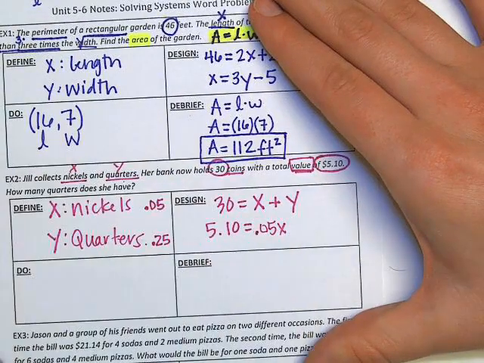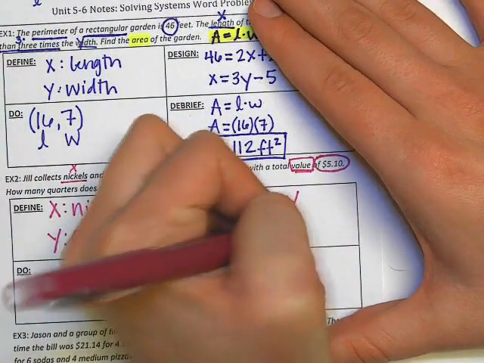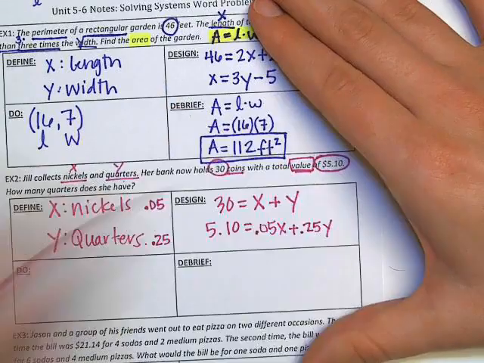0.05x for nickel, plus 0.25y for quarter.